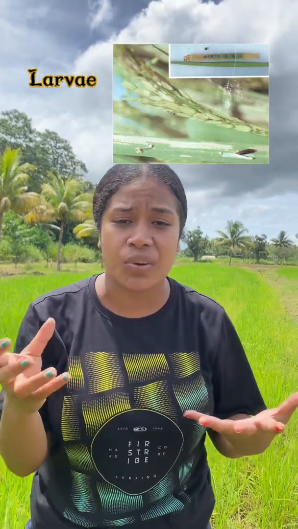So for the larva, after the egg, it's the larva. The larvae are yellowish green with a brown head as they mature, and are about 12 to 25 millimeters long. Immediately after hatching, the neonate larvae move to the unopened leaf at the center of the plant and feed generously by scraping the green matter.